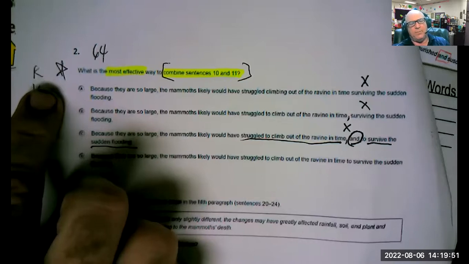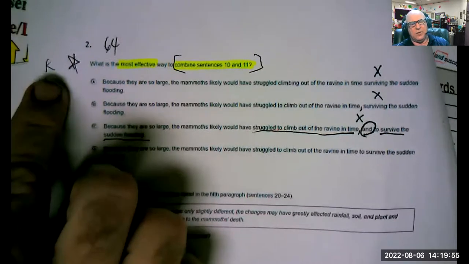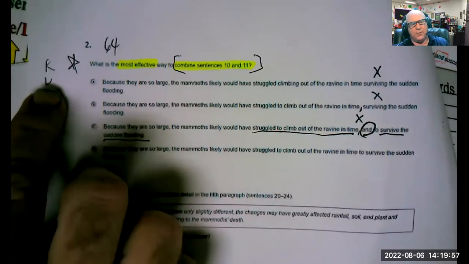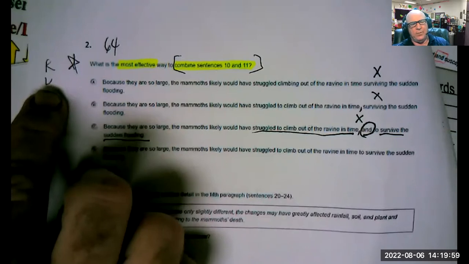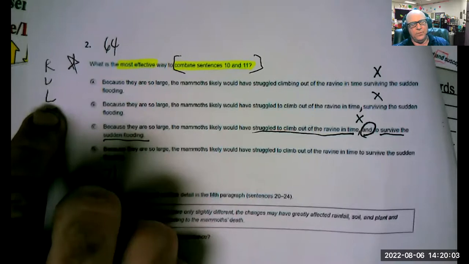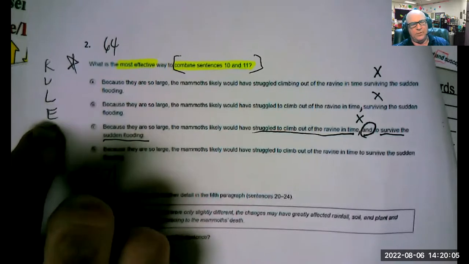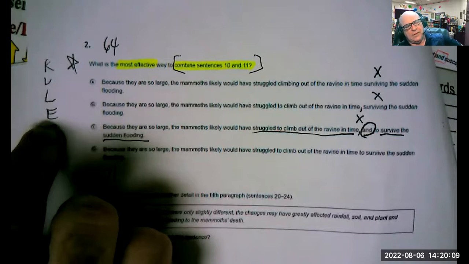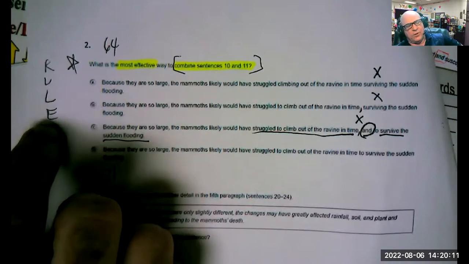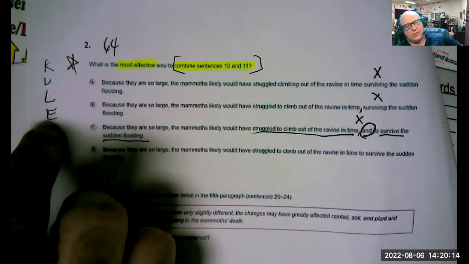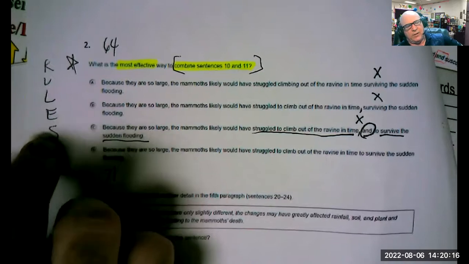So the paper version of RULES would be read, underline, since you can underline anything on a paper document, label, mark it a certain way, eliminate 3 or 2, depending on what kind of question it is. Because now we have that there's more than one correct answer, and then you'll select one in the book and one in the Scantron.